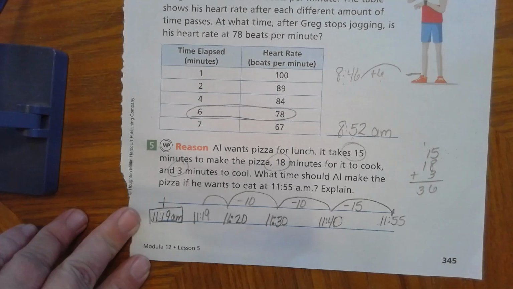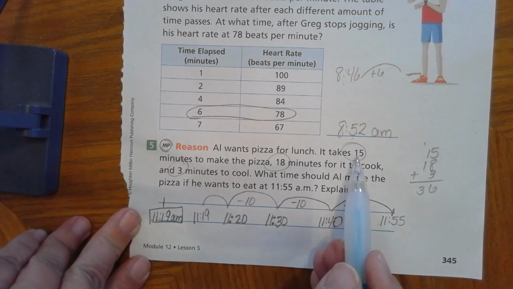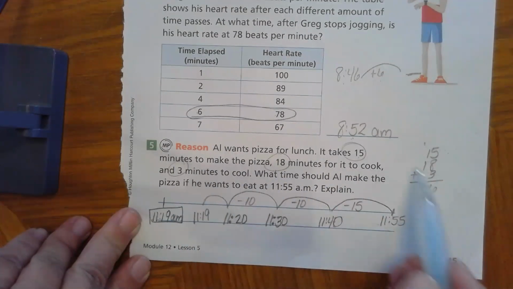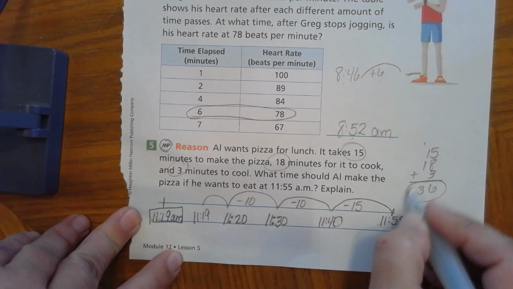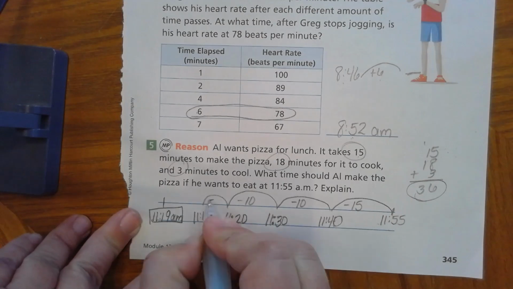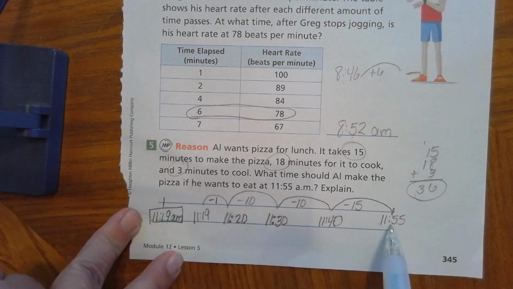Now, Al's lunch. He wants to eat at 11:55, but it takes him 15 minutes to make the pizza, 18 for it to cook, 3 minutes for it to cool. So if you just listed those and added that up, you've got to back it up 36 minutes. So I started at 11:55.